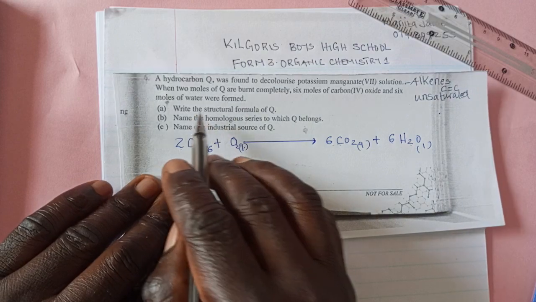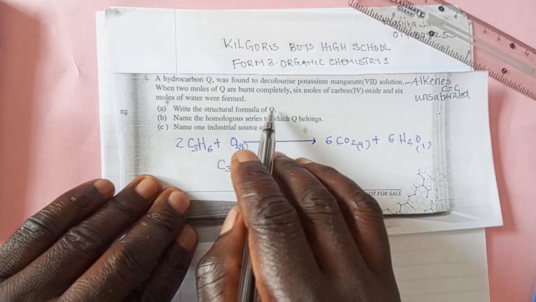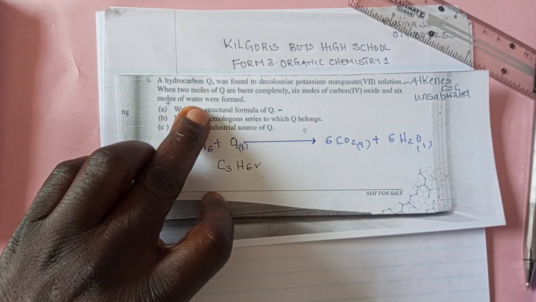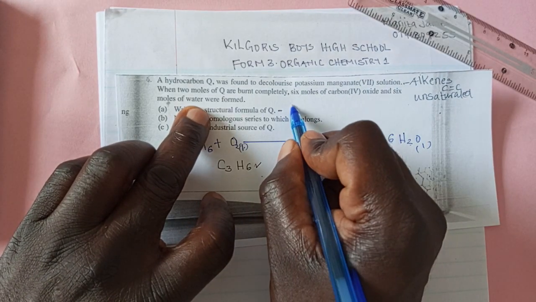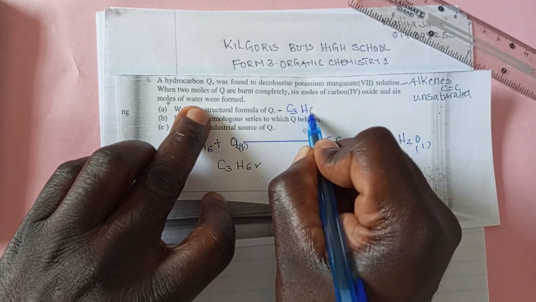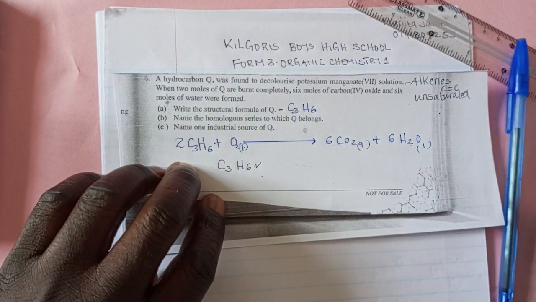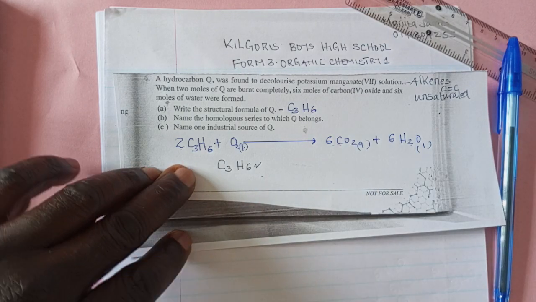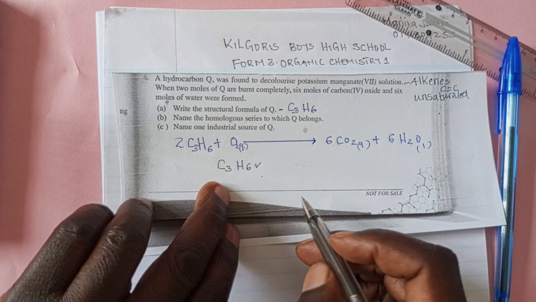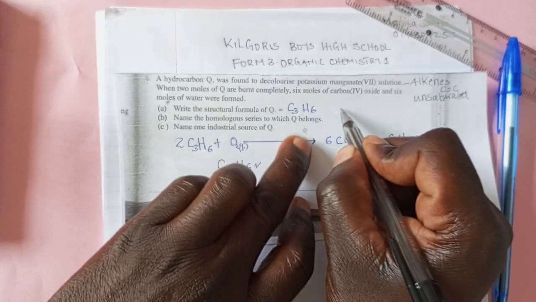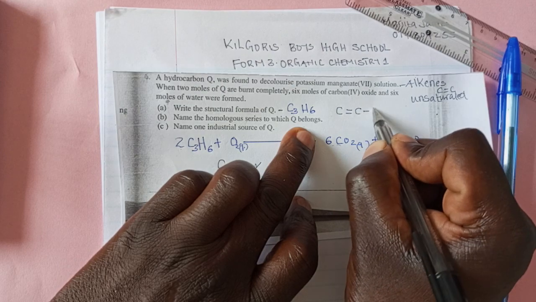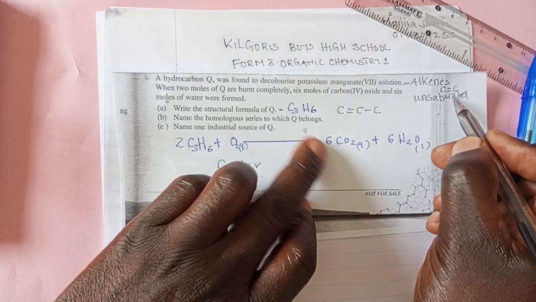Now, write the structural formula of Q. The structural formula of Q has 3 carbons and 6 hydrogens. Between two of the carbon atoms we have a double bond.